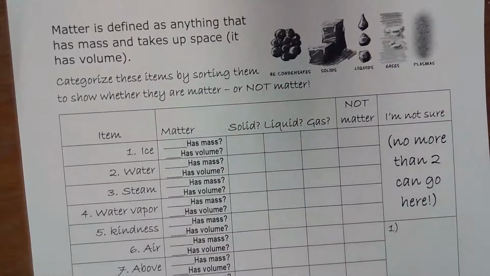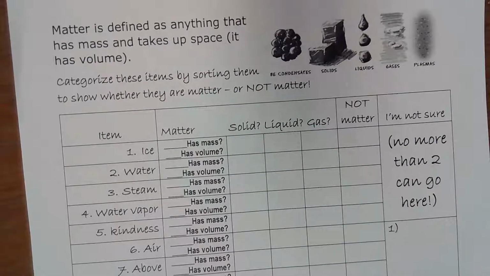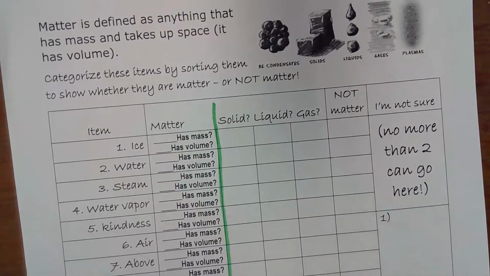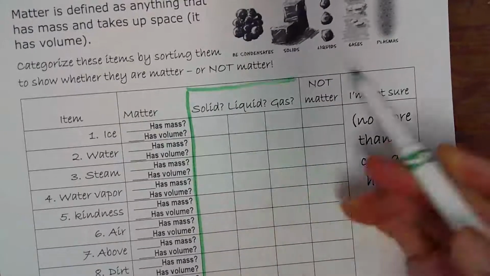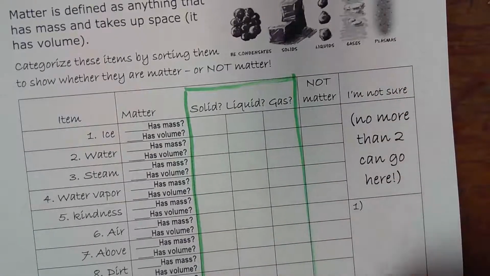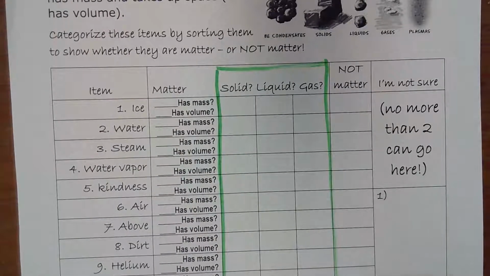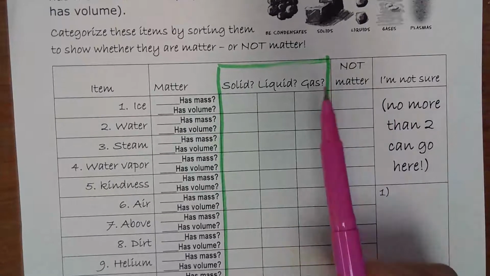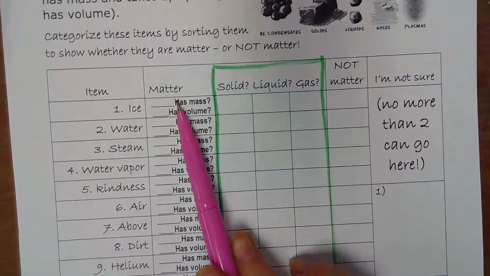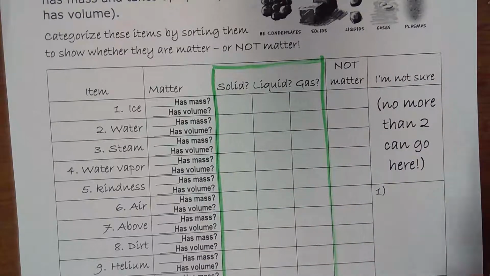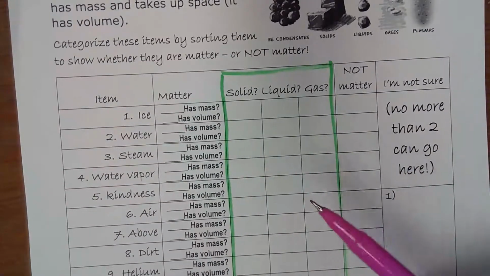Now, the part that is different now is this section right here. Now I expect you not only to know whether an item is matter, but I also expect you to be able to figure out if it is matter, is it a solid, is it a liquid, or is it a gas? Okay, so how would you do this?